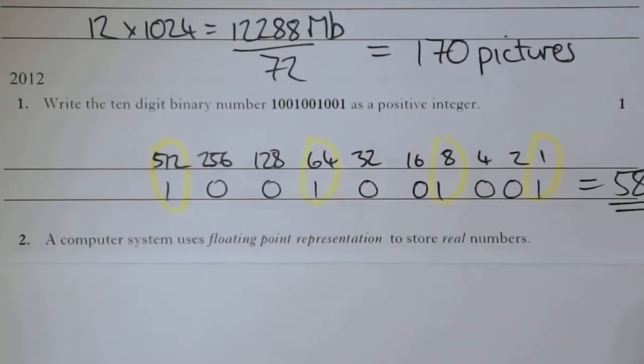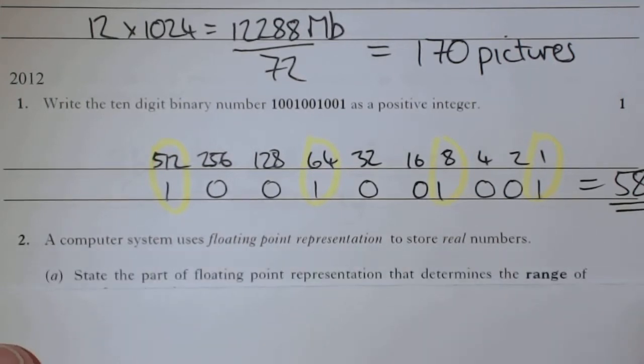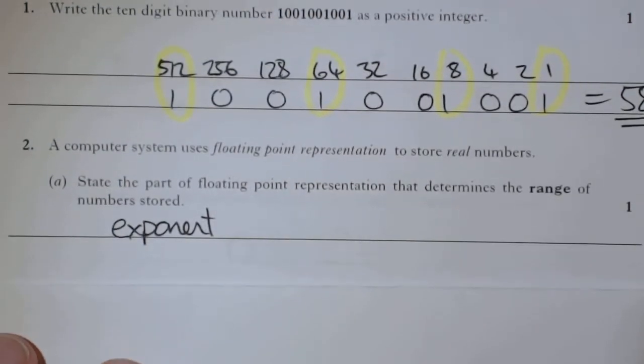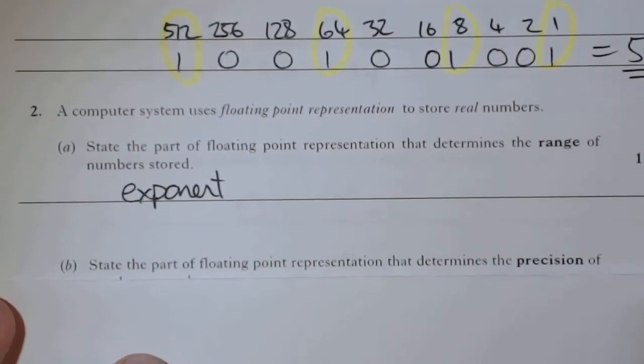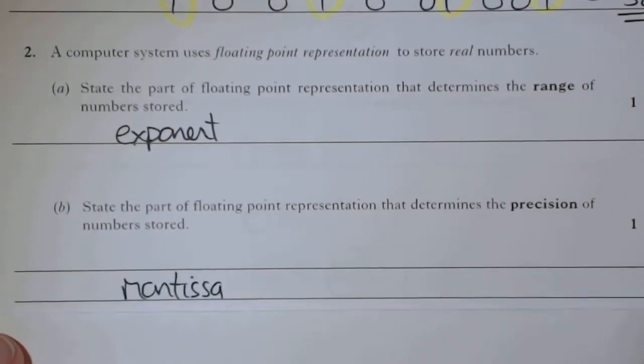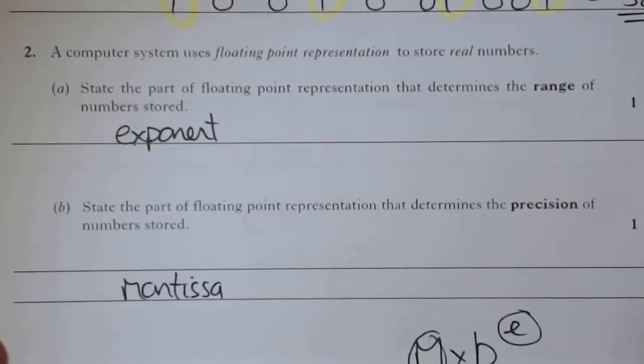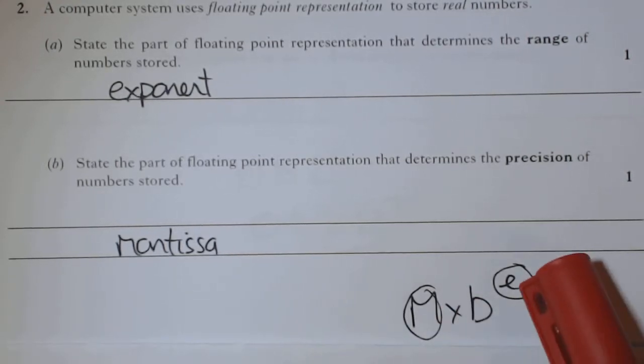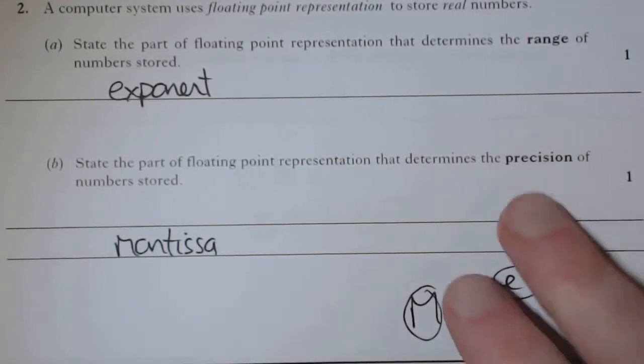Next question is about floating point representation. So they're asking here, state the part of the number that determines the range. That's called the exponent. And then the next one, state the part of the number that determines the precision, or sometimes known as accuracy. That's where you get the mantissa. So you just need to remember this wee formula. So that's your mantissa and that's your exponent.